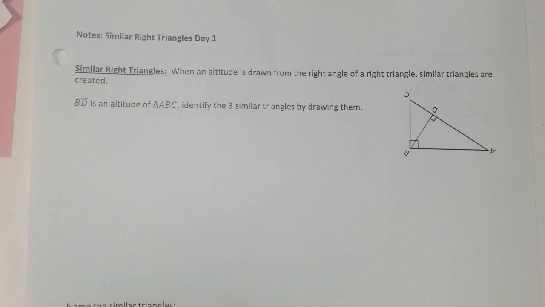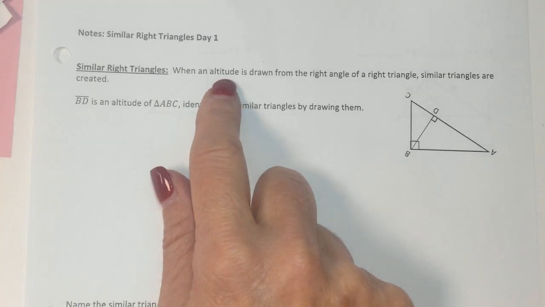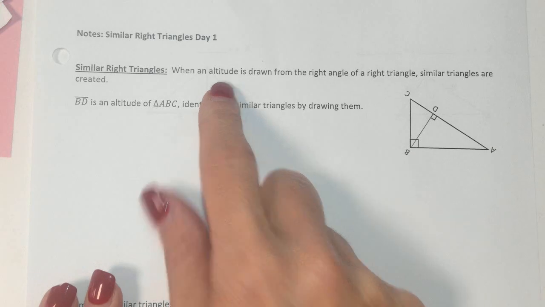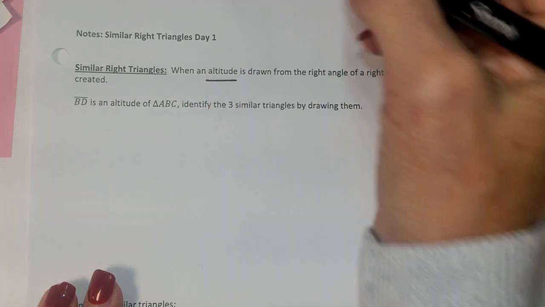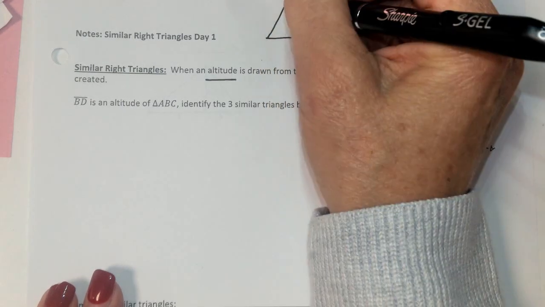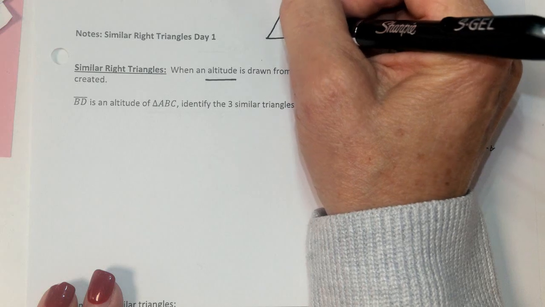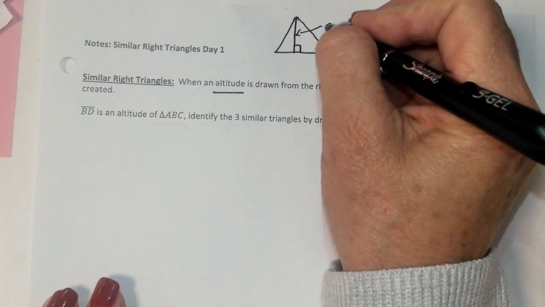We also learned about an altitude. And do y'all remember what an altitude is? Height. It's a height, okay. And it's always drawn from an angle perpendicular to the base, okay? From an angle perpendicular to the base. So we've always got right angles. So that is an altitude.